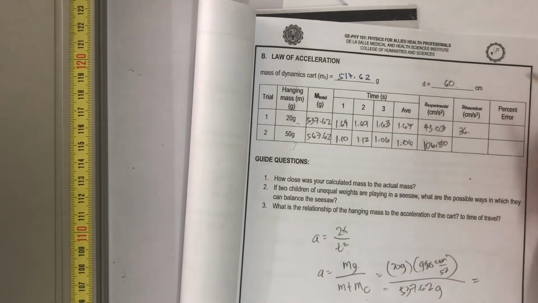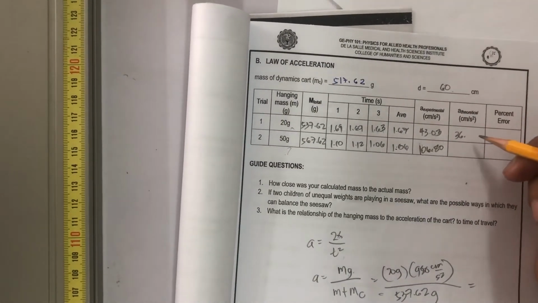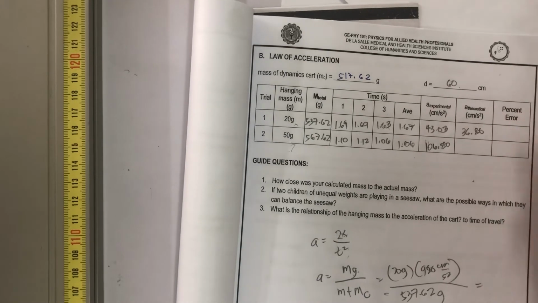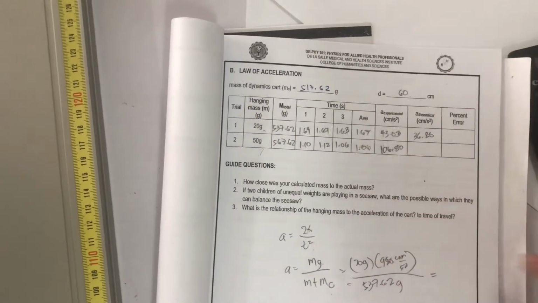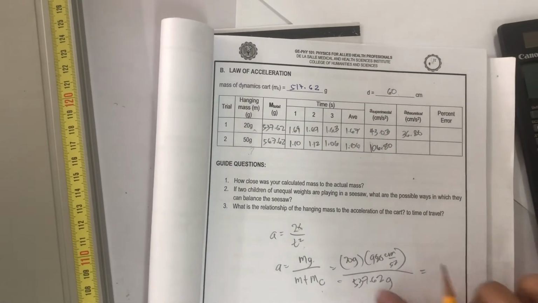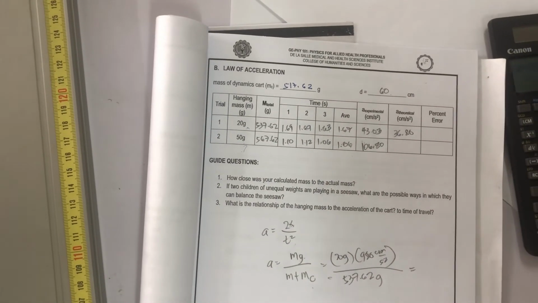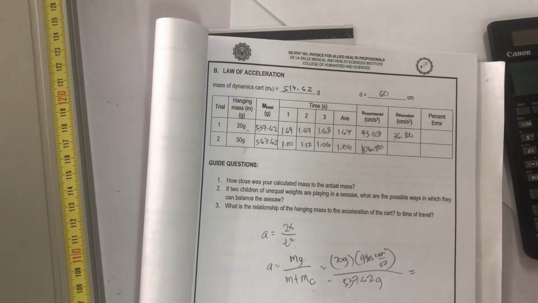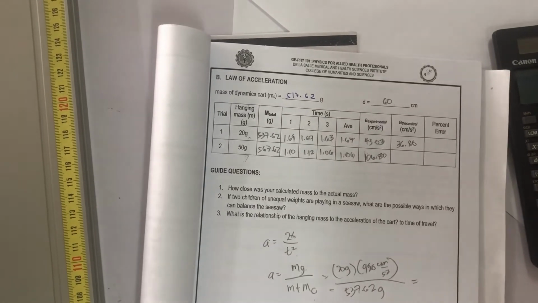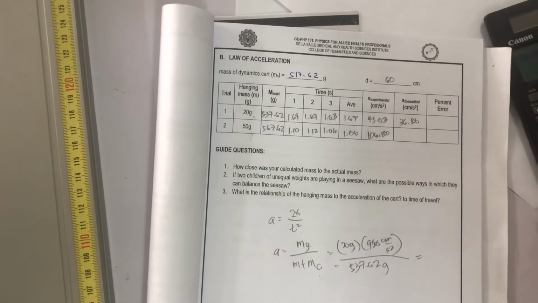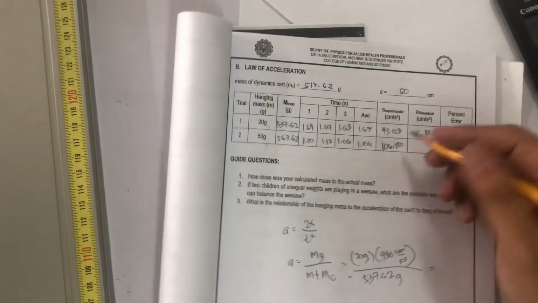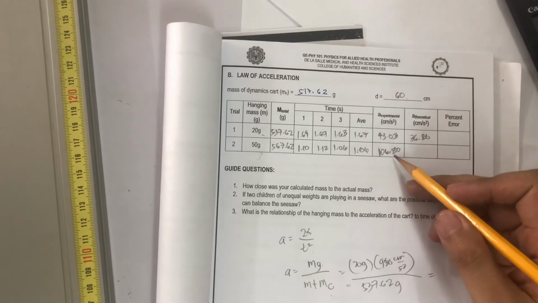I guess I have a high percent error. Okay, 36.80. And then for the second one, we have 50 grams. So 50 times 980 divided by the sum of the two, 567.62. So this one is 86.33. That's too far from 106.80.